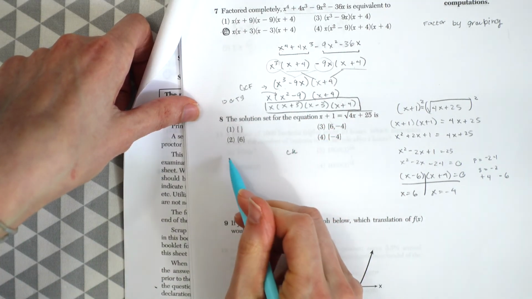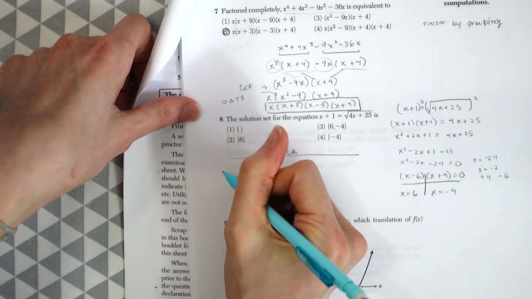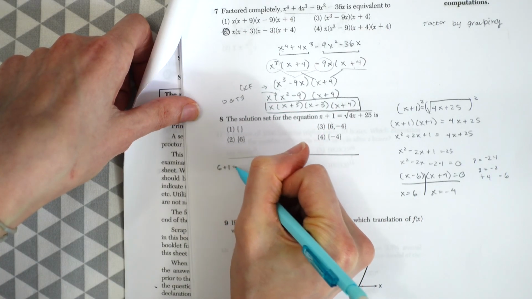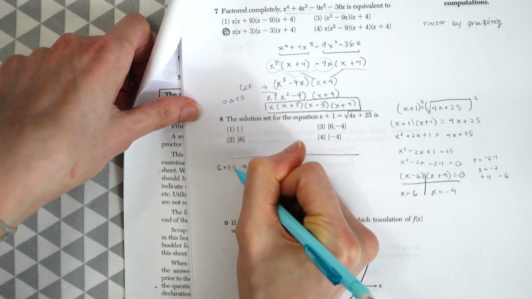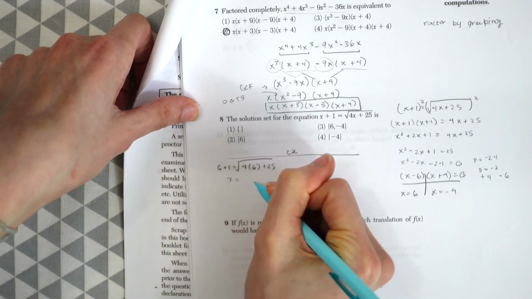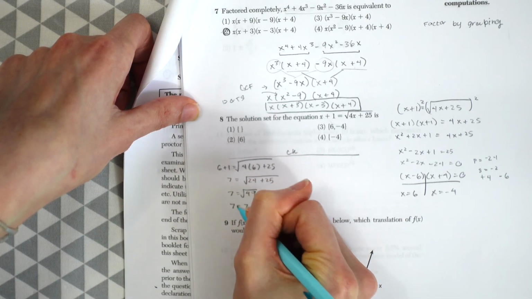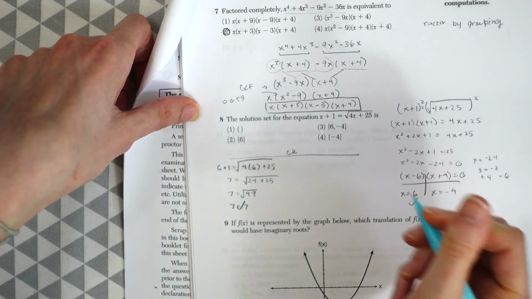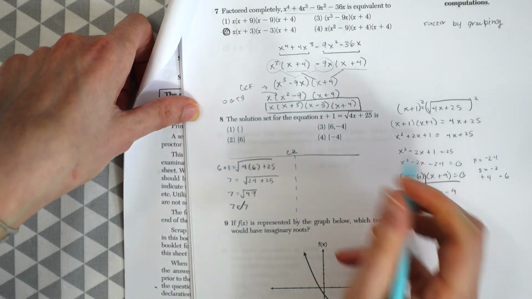So we'll have a little check for each. So if we plug in 6 to the original equation, we'll have 6 plus 1 equals the radical of 4 times 6 plus 25. So 6 works out. So now let's try plugging in negative 4.